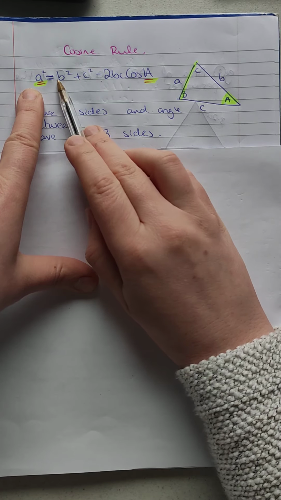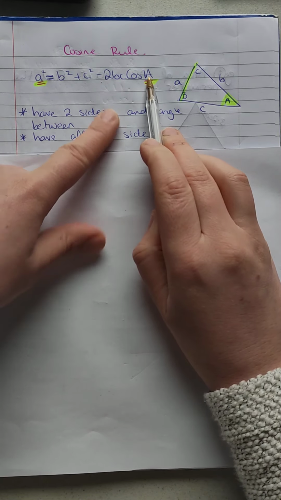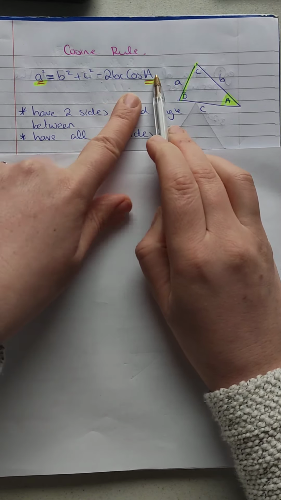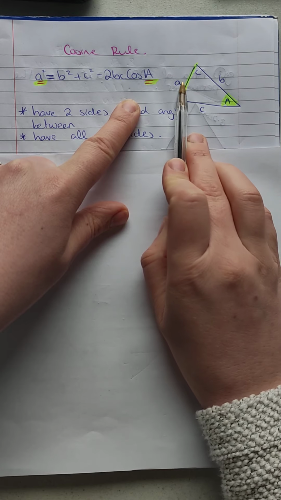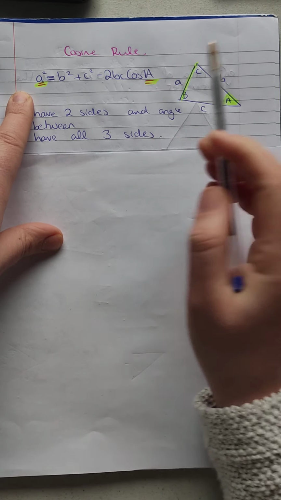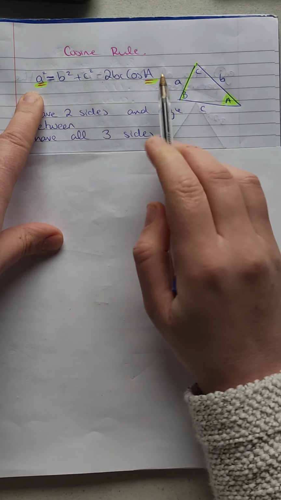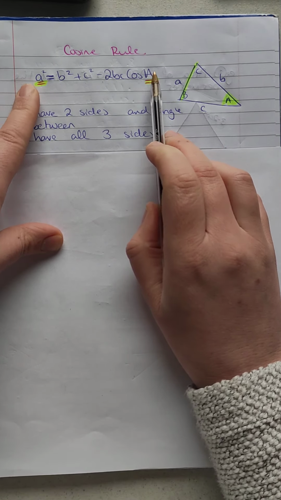Remember, the small letters are the sides, a, b and c. There's only one angle involved here, and it's that angle A. So where is that? It's directly across from the side A. So when you're filling into the cos rule formula, whichever side you have alone, you must have the angle that goes with it there. Okay, the B and C do not matter. They're just the other two sides.